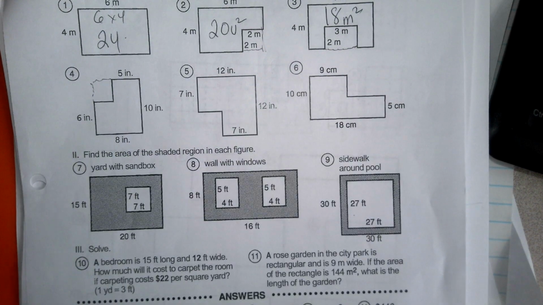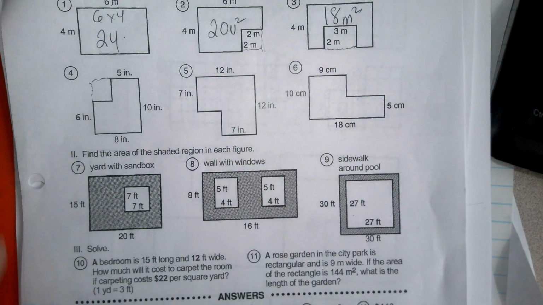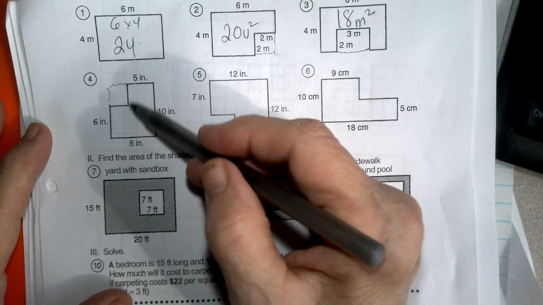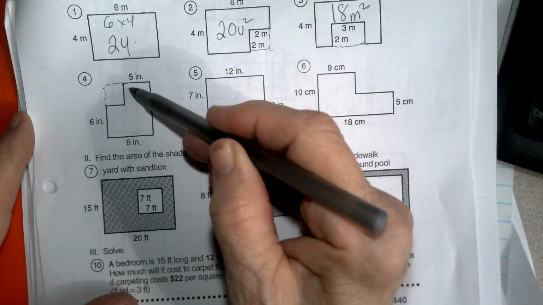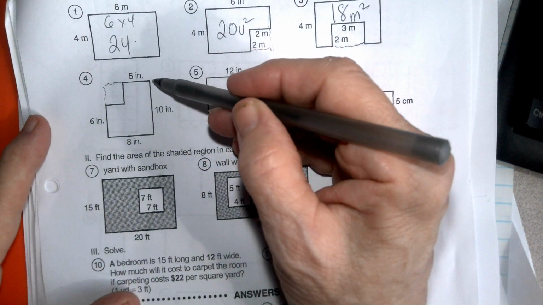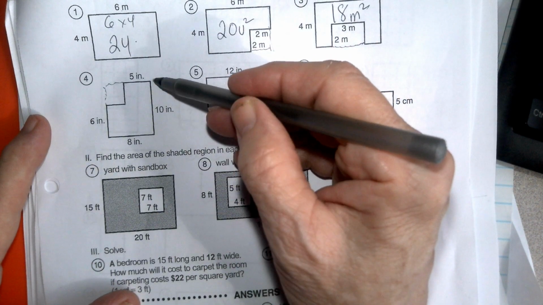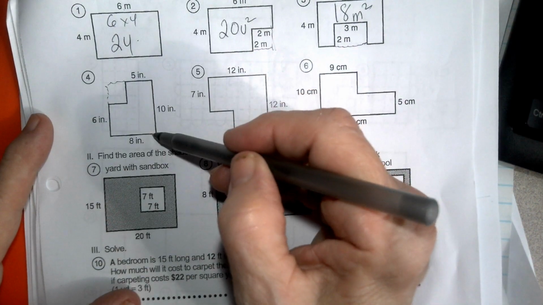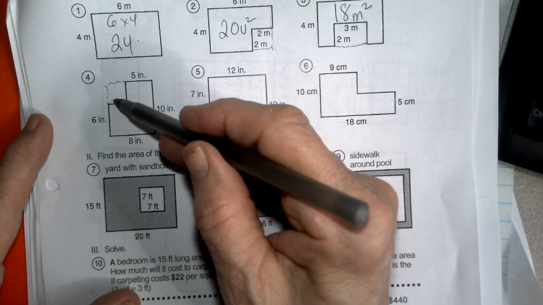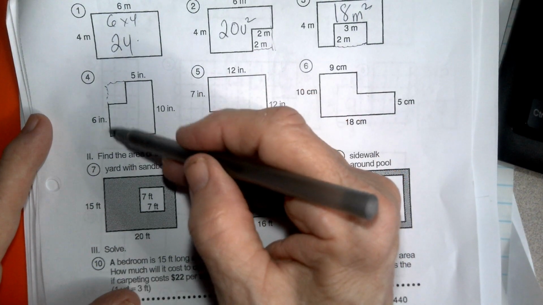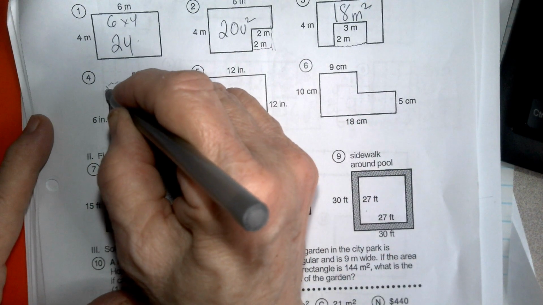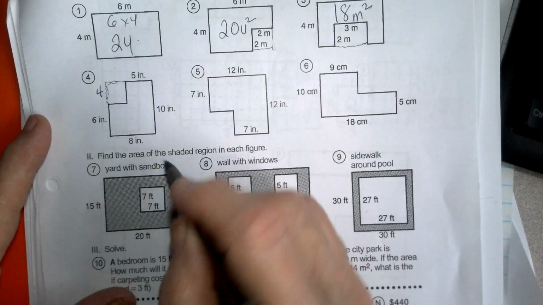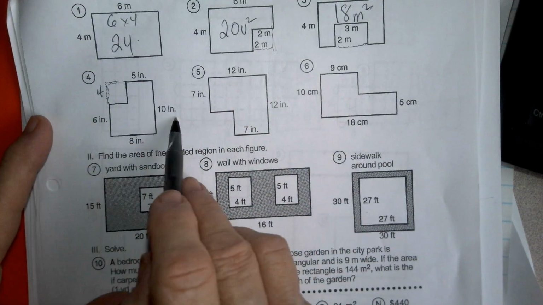And now here's the problem here. I don't have this, so you really need to listen. How you find this is you're going to take the longest vertical, that's going up and down, take away the small vertical. What's 10 minus 6? 4. So that means, in fact, I'm going to draw this all the way up. That means this would be 4, because 6 and 4 is 10.